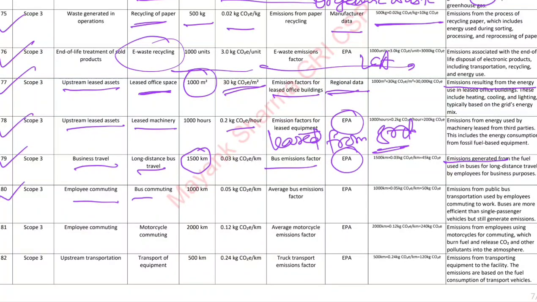Scope 3 employee commuting, bus commuting, like what is the distance multiplied with the emission factor. So average bus emission factor which is referred from EPA. So it's a public bus transportation system used by the employees commuting to work. Buses are also more efficient than single passenger vehicles, so same like carpooling what we have done. Okay, so still we generate the emissions through this.